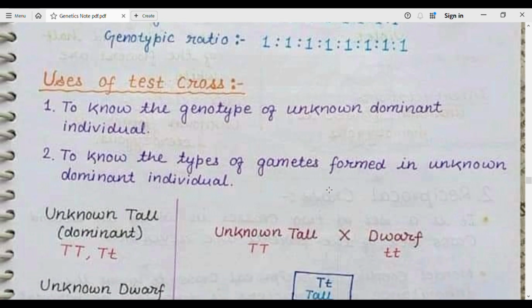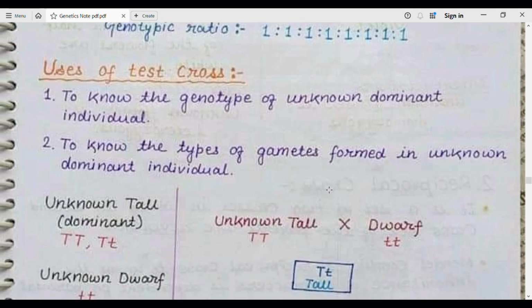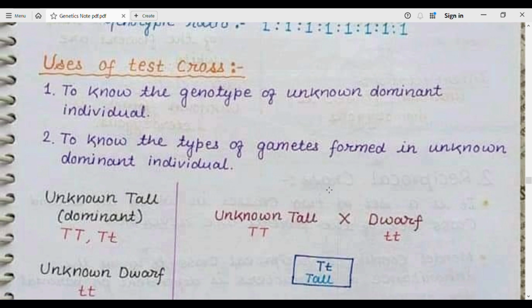To know the genotype of an unknown dominant individual, the test cross is performed. To know the types of gametes formed in an unknown dominant individual, the test cross is performed. And there are other uses of test cross. The test cross is of great significance in determining the genetic constitution of an organism.